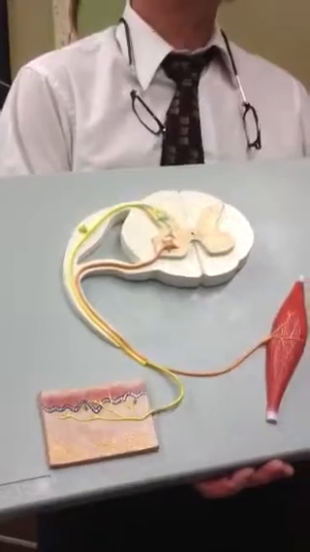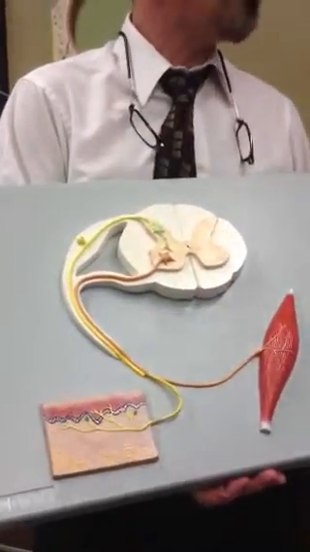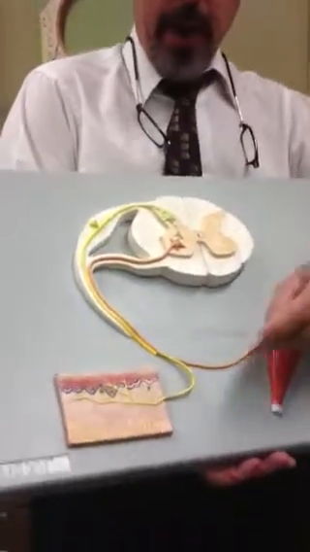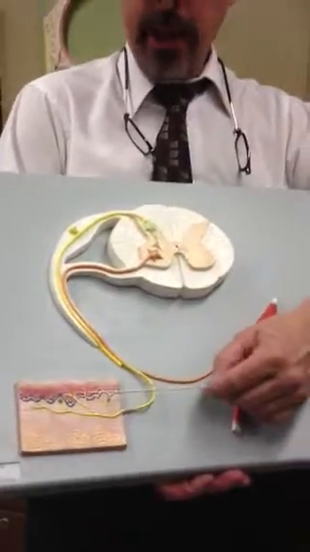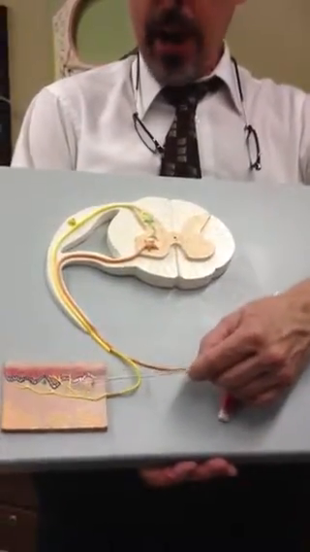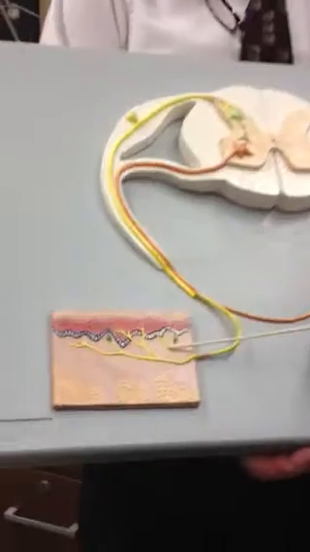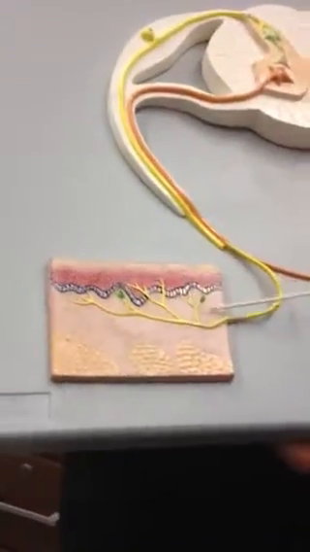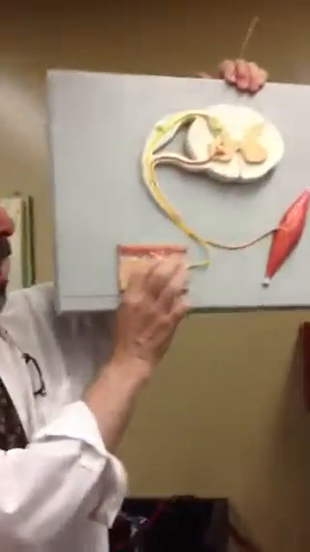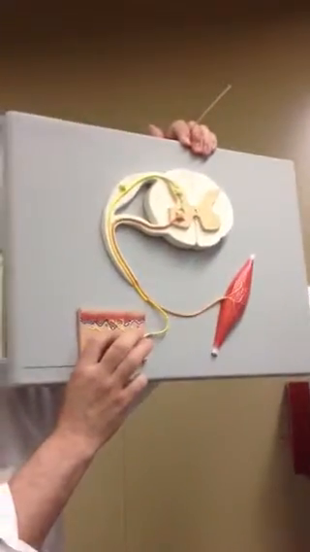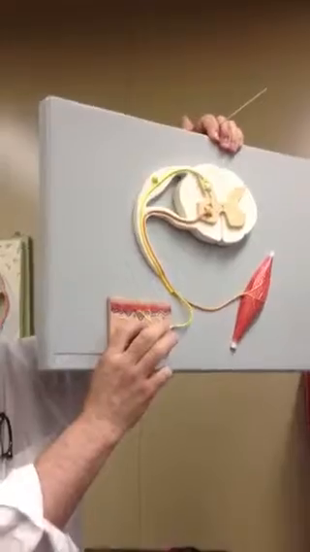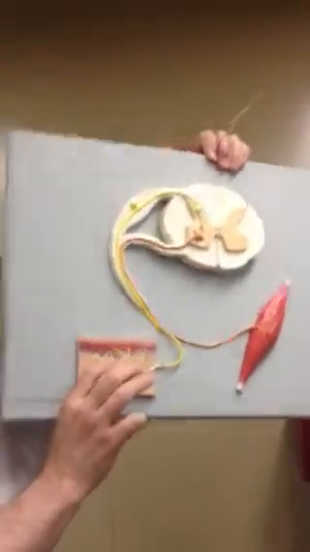We're going to take a look at the 5 components of the reflex arc. This is a representation of the skin. So we see in the skin we have these sensory dendrites in here. These are the receptors. So the receptor is the first part of the reflex arc. All right, so that's monitoring hot, cold, pain, things like that.